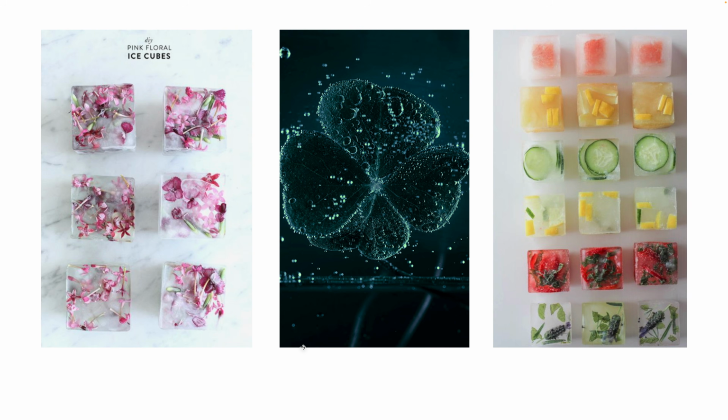And here's some more examples that I actually found on Pinterest. So Pinterest is a great resource. You've got ice cubes with little bits of flowers in them. This is a flower, it looks like a pansy underwater with a background or light. You can see fruit and cubes. These little ice cube trays are really fun to work with because it allows you to have something a little bit smaller than a large tray.